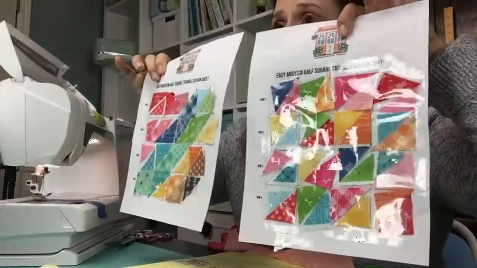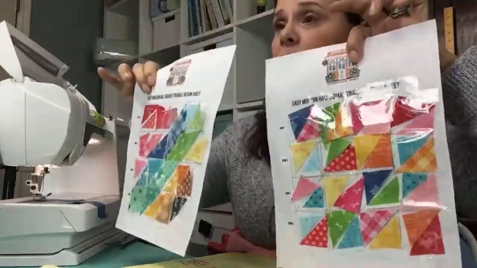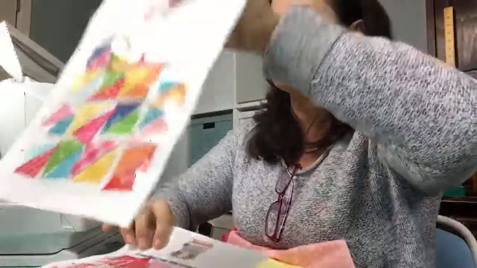Let's see here. What else? Oh, okay. These are the 2 different ways that I designed this. This is with 32 different fabrics. This is with 16 different fabrics. So you don't have to do that.